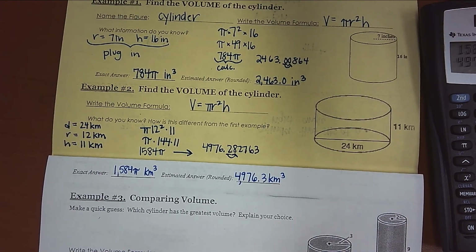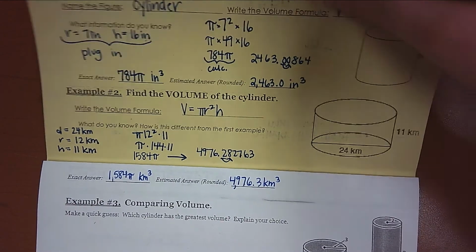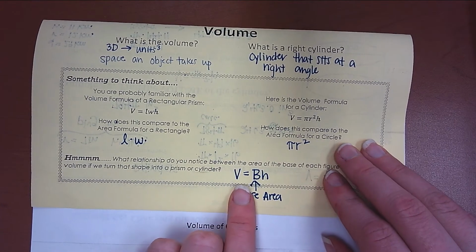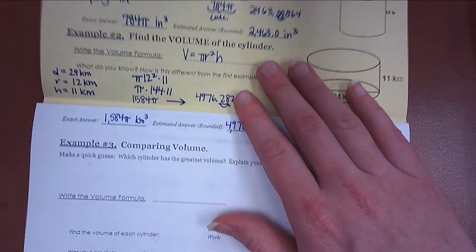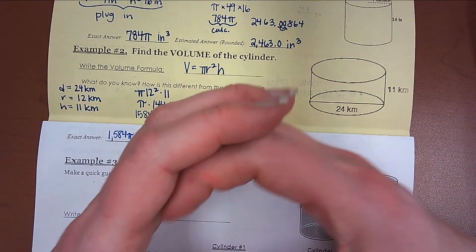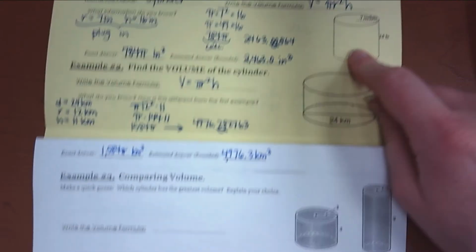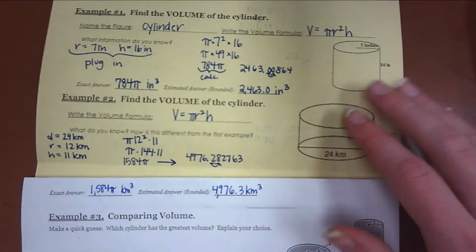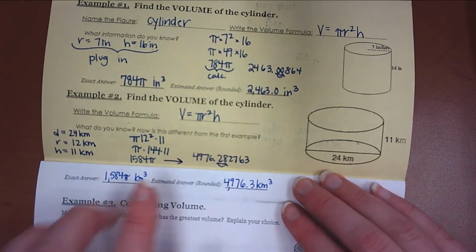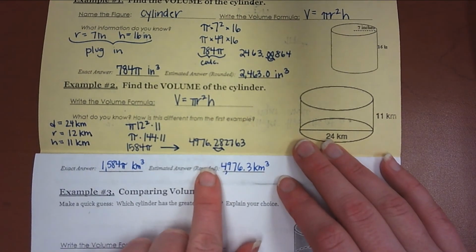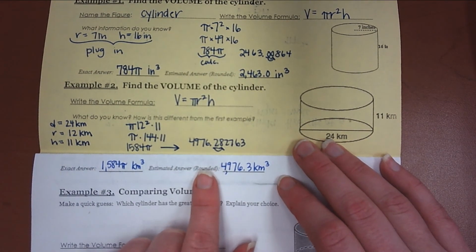So far we've talked about volume. We've talked about the volume of prisms and cylinders being the base area times the height. So we always find the area of the circle here, pi r squared, and we multiply that by the height of the cylinder. So that's what we've done in these first 2 examples. We've found the exact answer in terms of pi, and we've also found an estimated answer, which means we've rounded it to the nearest tenth.